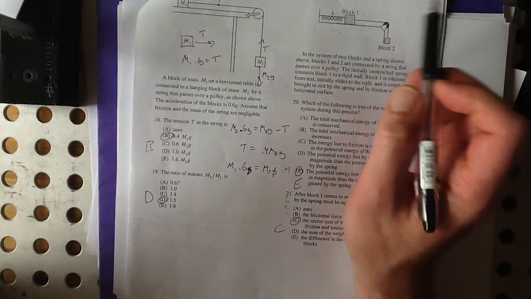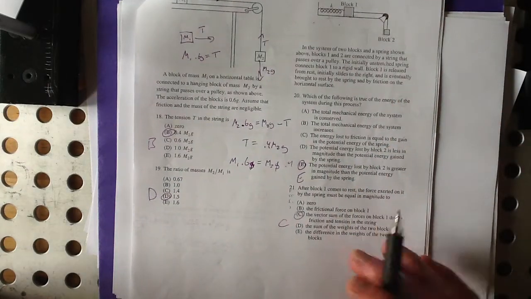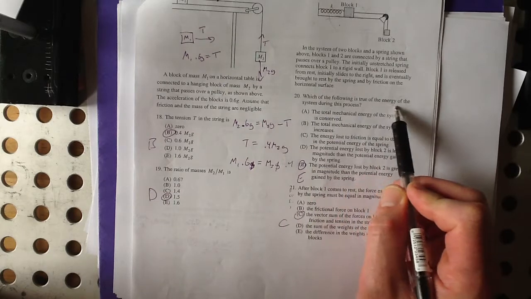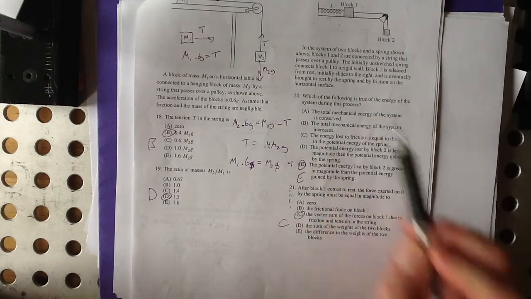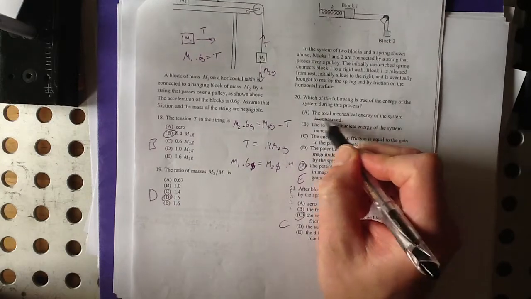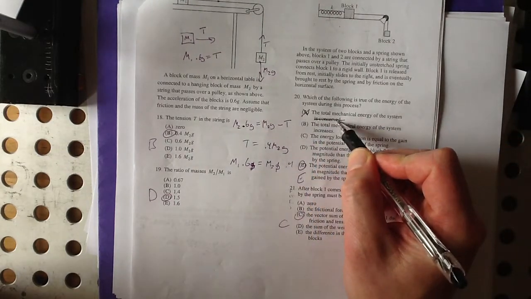Where does it stop exactly? Well, it depends on the details, which they haven't given us, so let's see what they ask. Which of the following is true of the energy of the system during the process? Well, we kind of talked about that. It's not conserved because there's friction present. If there's friction present, energy is not conserved, period.